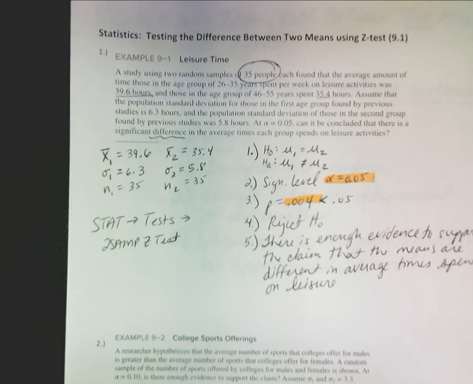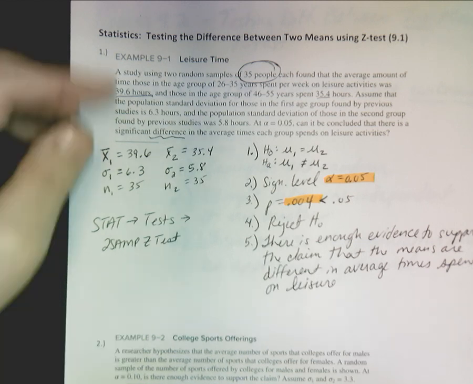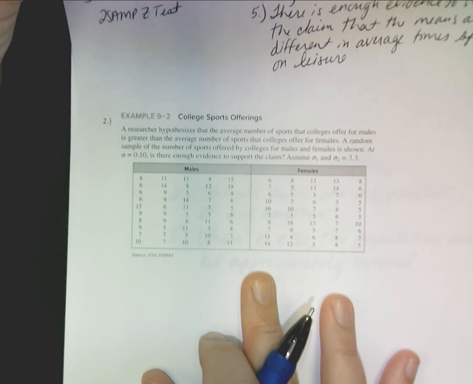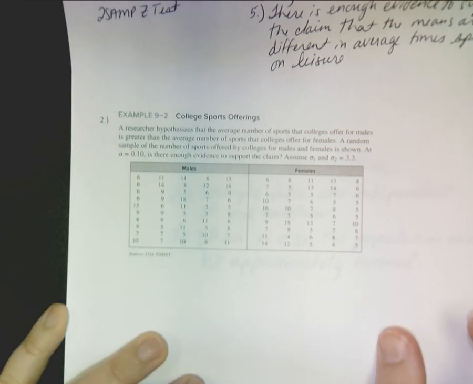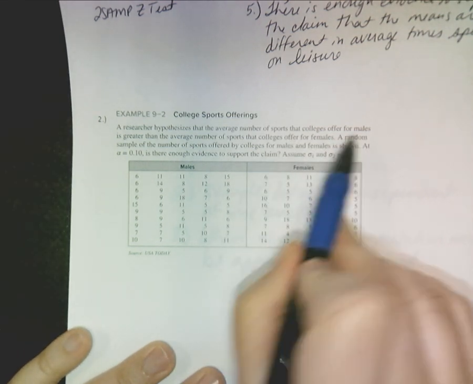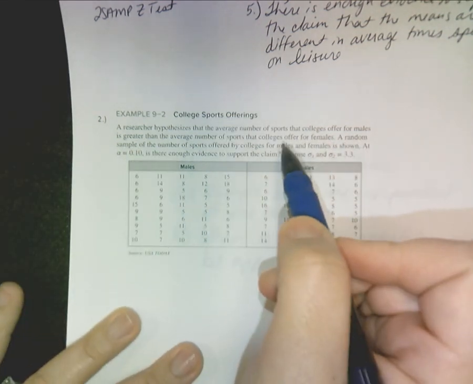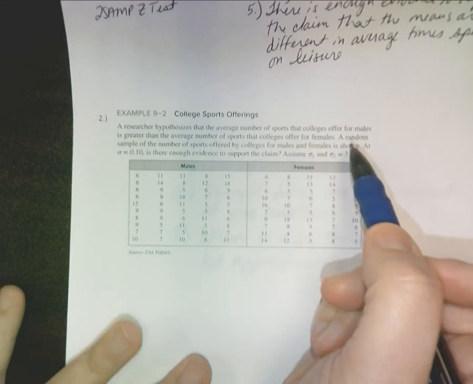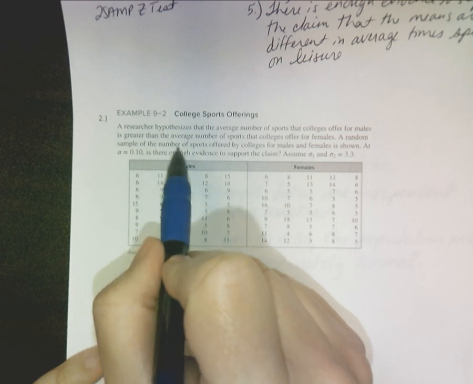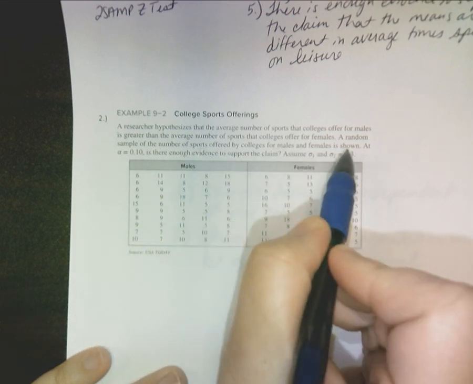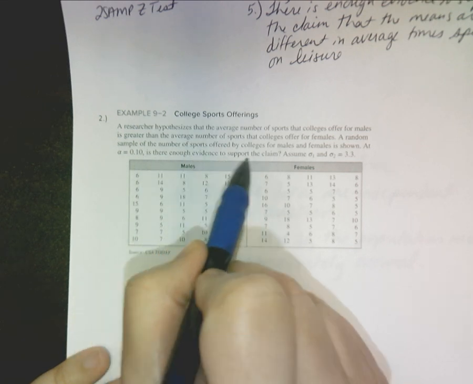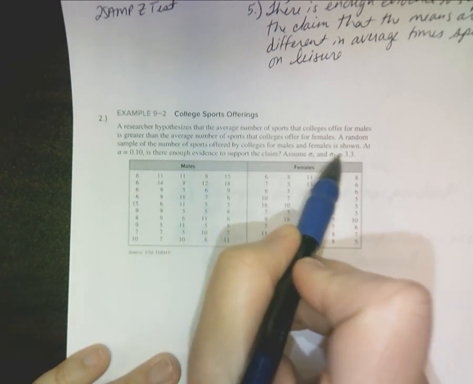Yeah. All right, let's try one more. And it's just this easy. If you understood last chapter, you'll get this one. So this would probably be more like what we're going to be doing as a researcher. A researcher hypothesizes that the average number of sports that college offers for males is greater than the average number of sports for females. Interesting. They think it's that males are getting more college offers. A random sample of the number of sports offered by colleges for males and females is shown. At a 0.10 significance, is there enough evidence to support this claim? Assume that the populations are equal.